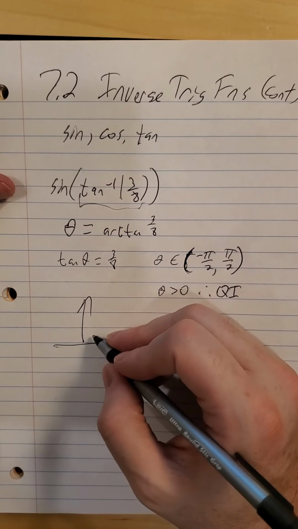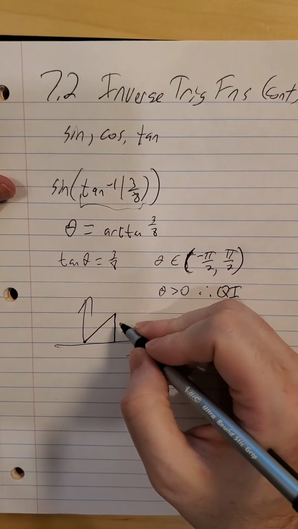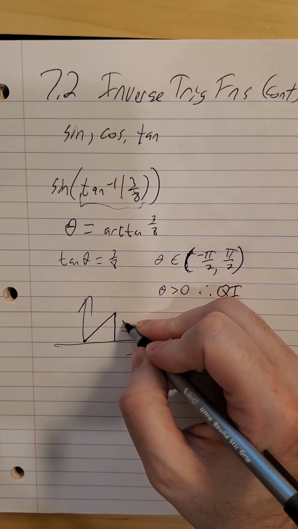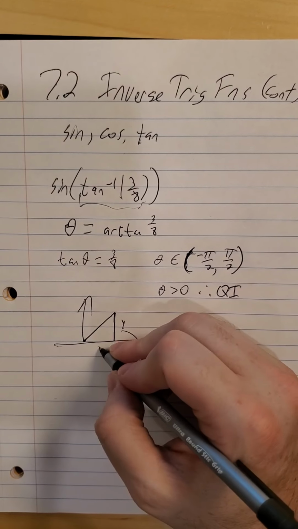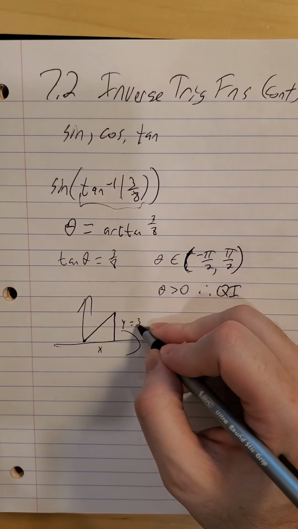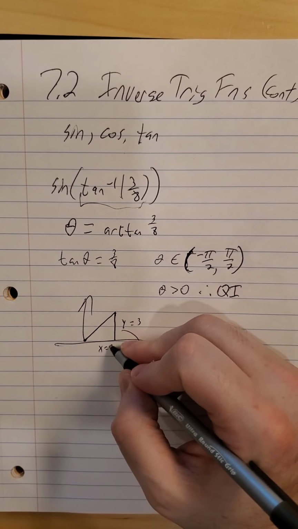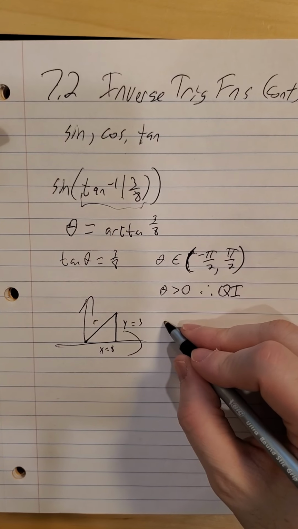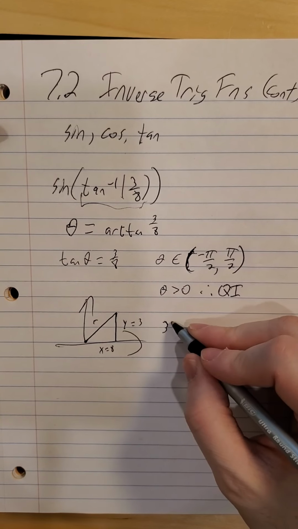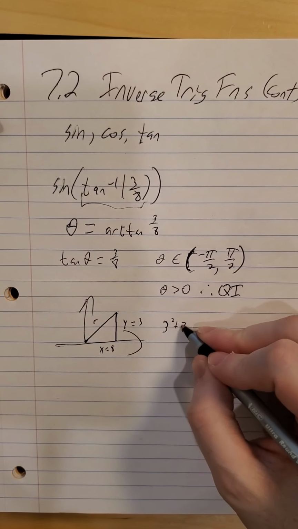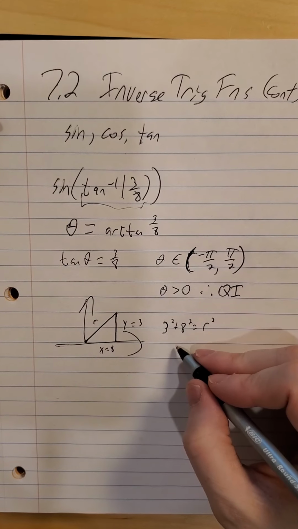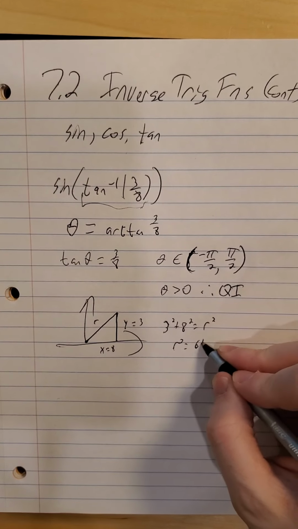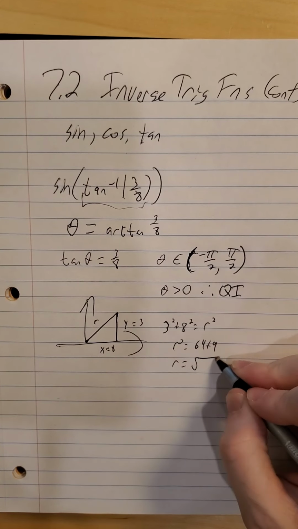So the tangent is worth 3/8. So the tangent, remember, that is our sine over cosine or our y over x. So our y and x respectively. So y is 3, our x is 8, and then our radius, of course, we can find using just our Pythagorean theorem. So leg squared plus leg squared is hypotenuse squared. So radius squared is 64 and 9, so r is root 73.